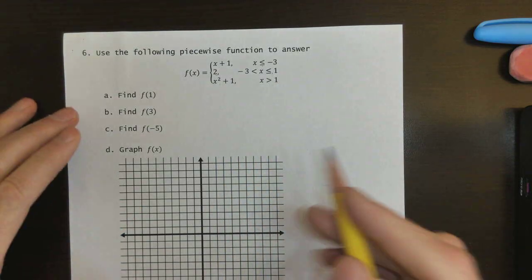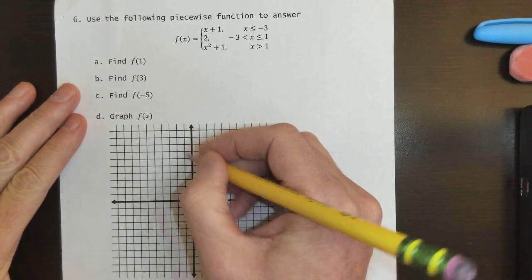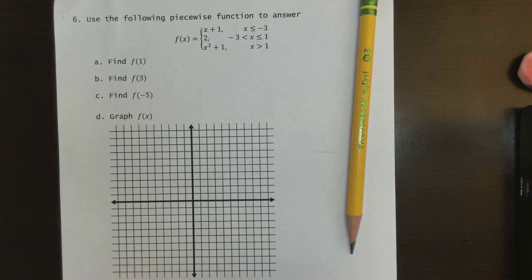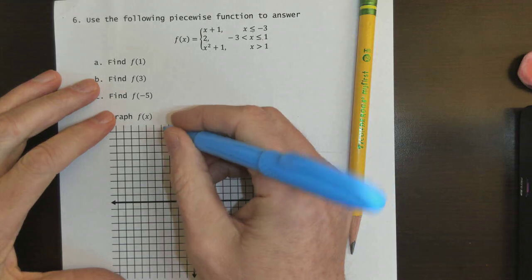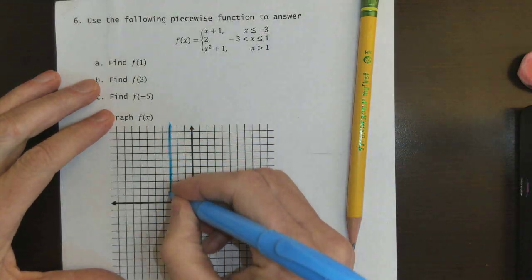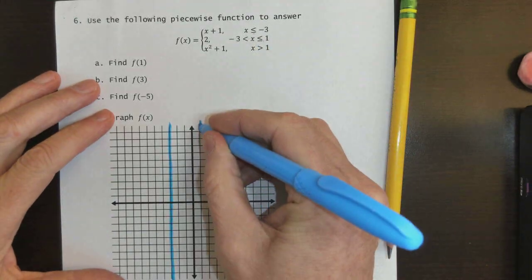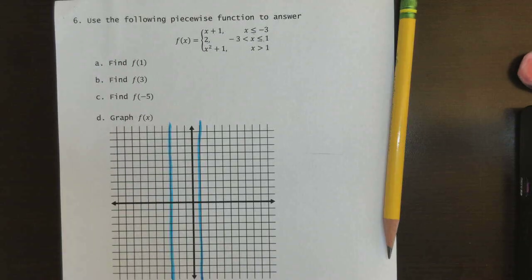All right, I'm going to go boundary on these first. -1, -2, -3. I've got my handy dandy highlighter. Here's a boundary line. -3 and 1 is a boundary line.